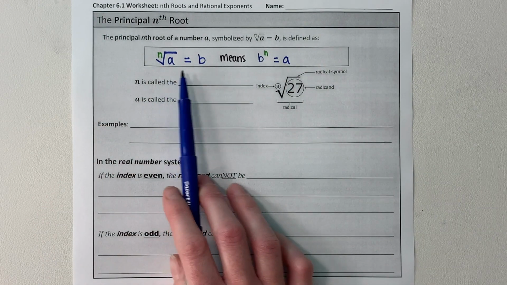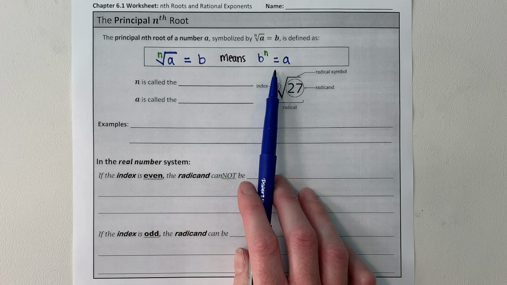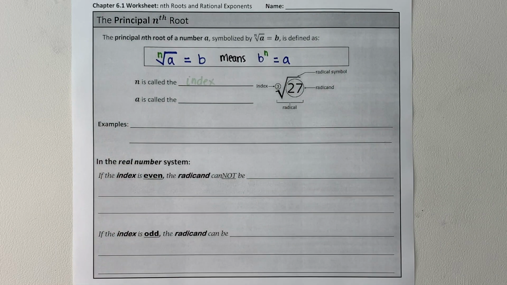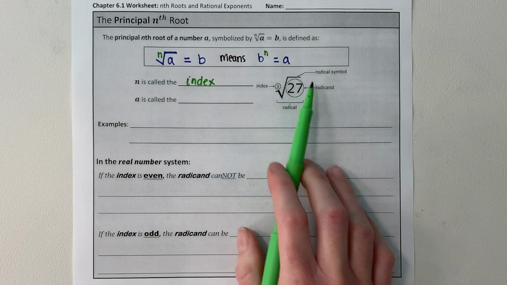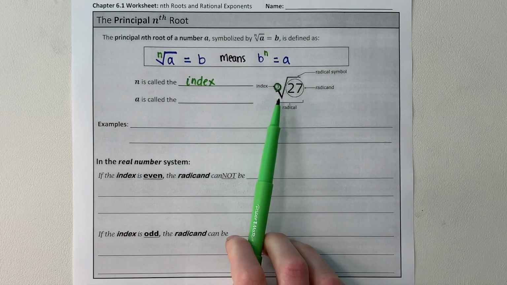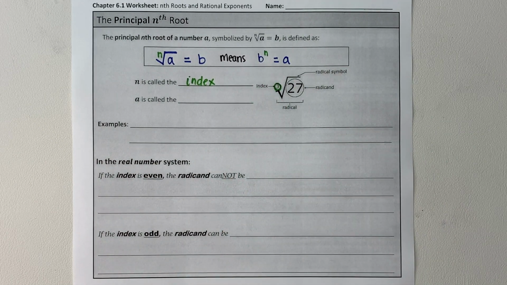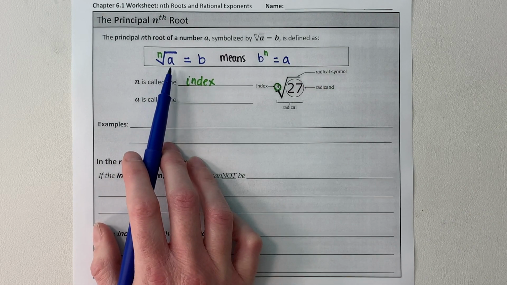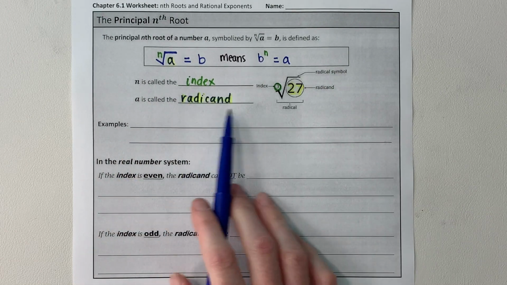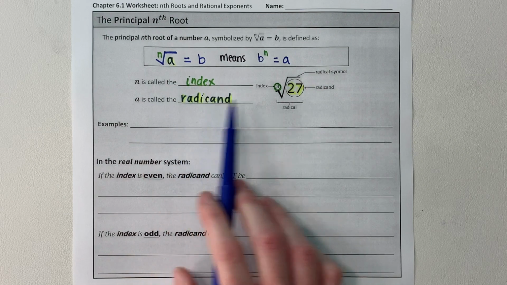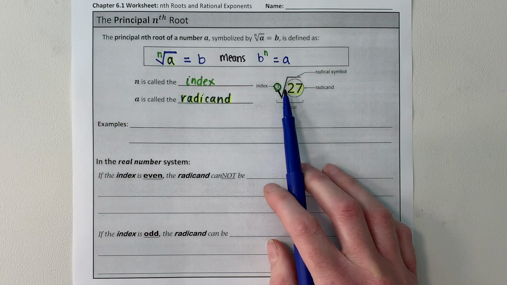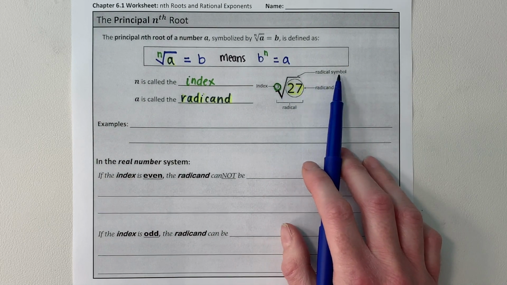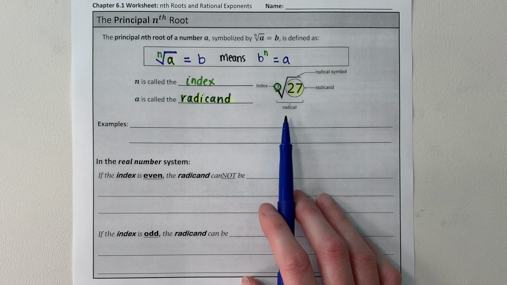And I think this will be easier to understand when we look at examples involving actual numbers. And we'll do that shortly. We call n the index. So this n is called the index. For this example here, our index is this little number here, 3. And a, which is the quantity underneath the radical symbol, is called the radicand. So in this case, a is the radicand. In this example here, 27 is the radicand. We call this symbol here a radical symbol, as it says here, and we call the whole thing a radical.